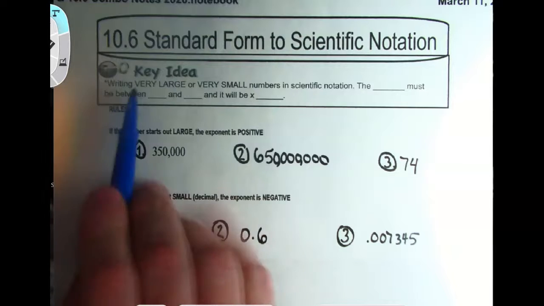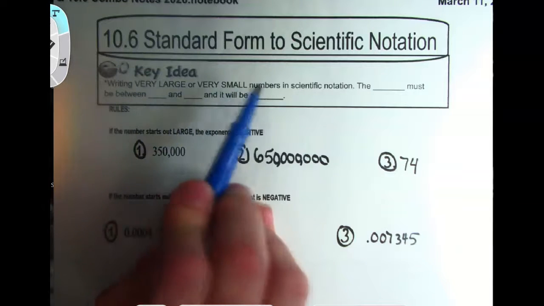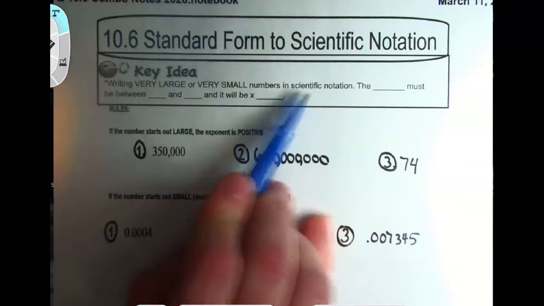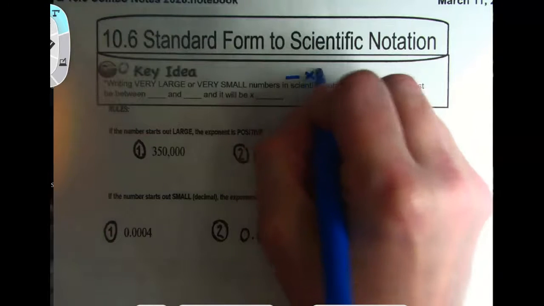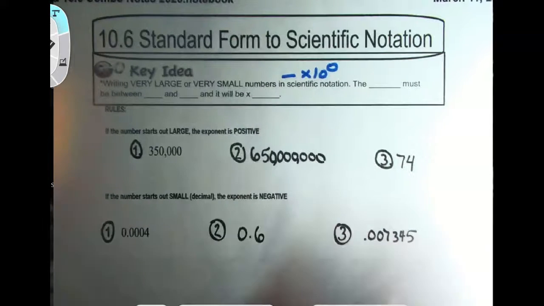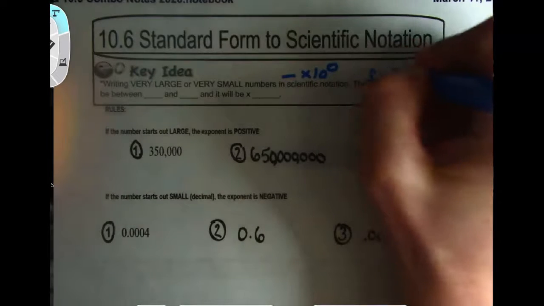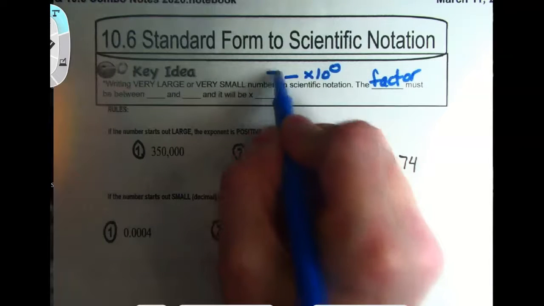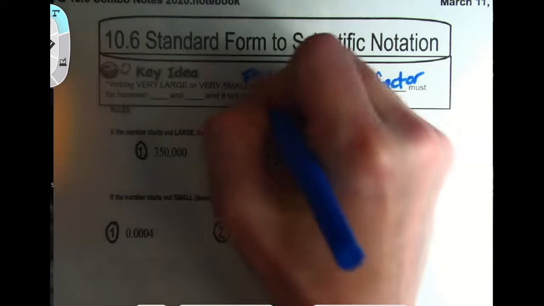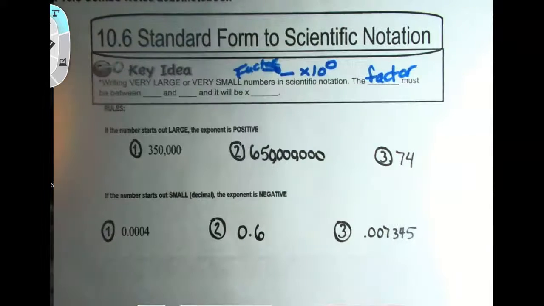When writing very large or very small numbers in scientific notation, scientific notation is some number times 10 to some power up here. That's what it looks like. The factor, we talked about the factor last time. This is our factor right here. It's the number that's going to go out in front of the times 10.